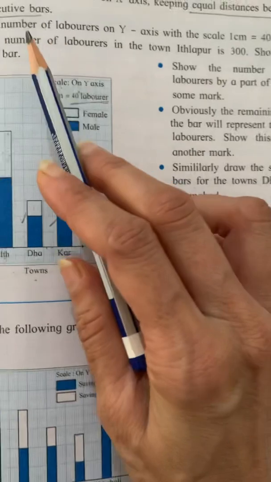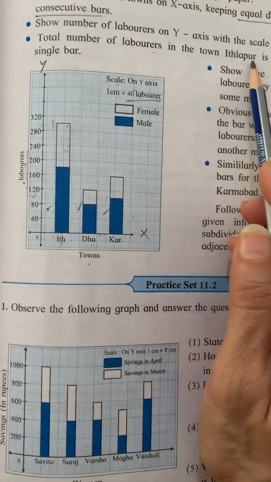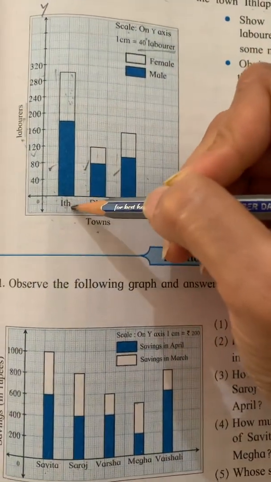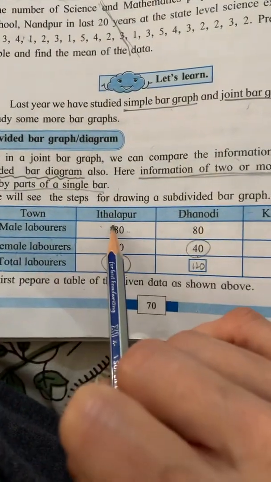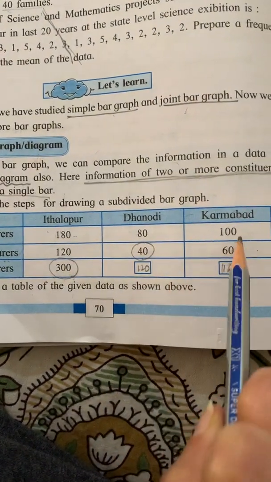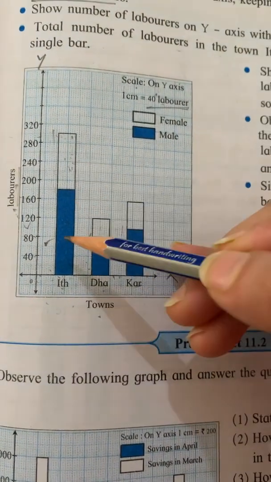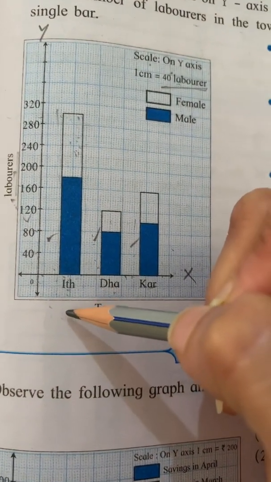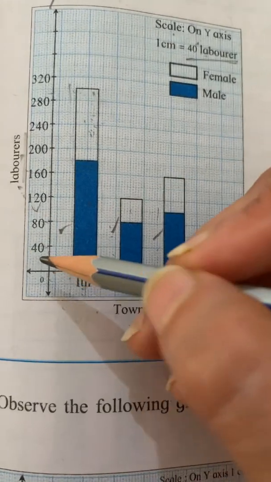Here the total number of laborers in the town Ithalapur is 300. Show it by a single bar. Now here first what are we doing? We are going to add all this. We are going to find the total laborers. So here it is 300, 120 and 160. So first this total bar should be of 300. In this 300 we will divide male and female. So in the whole of Ithalapur, how many total laborers are there? There are 300 laborers. So we have to mark this.